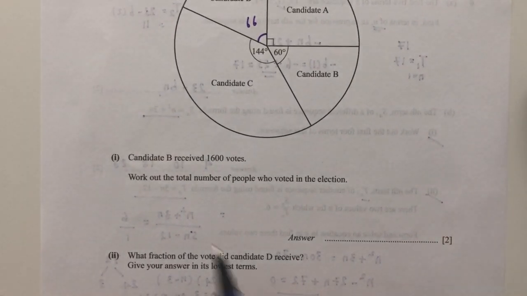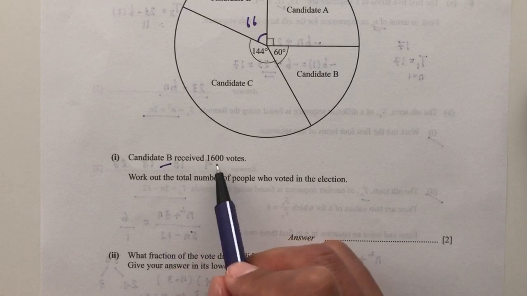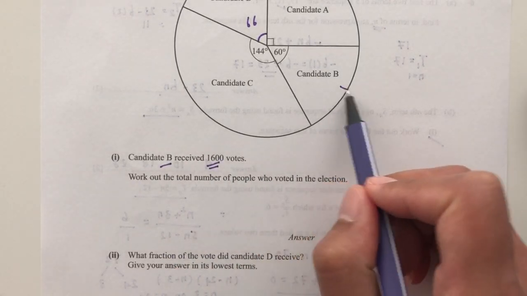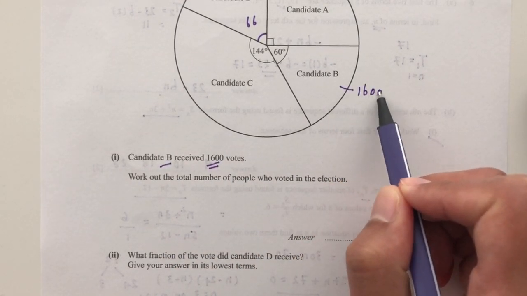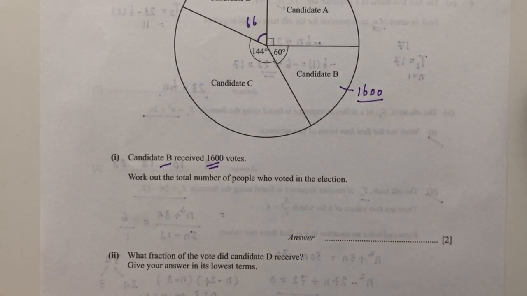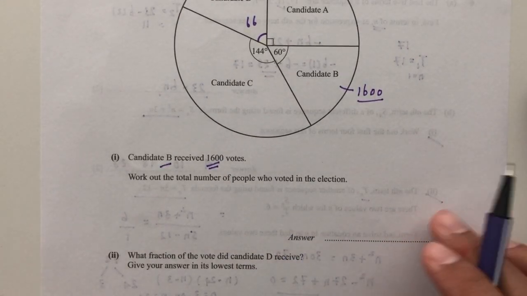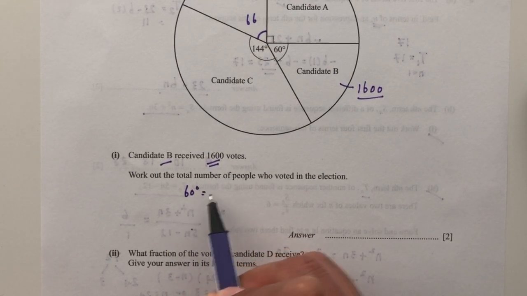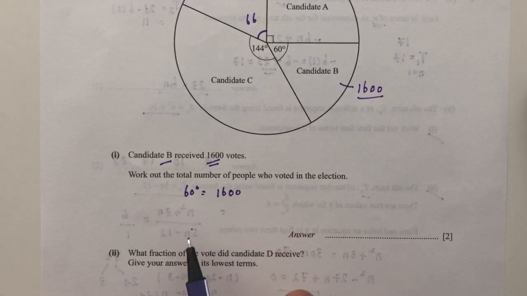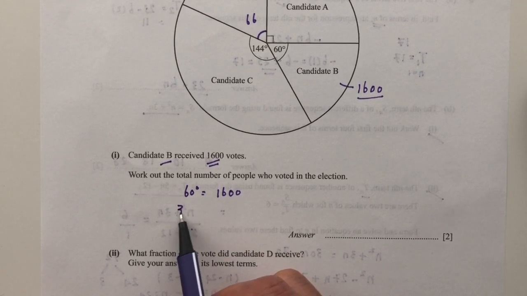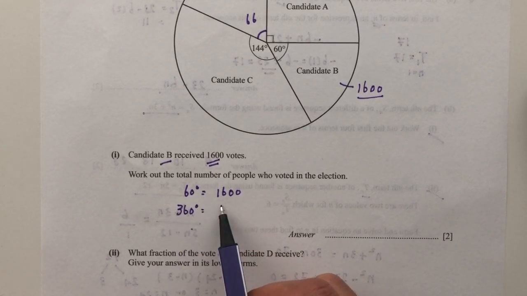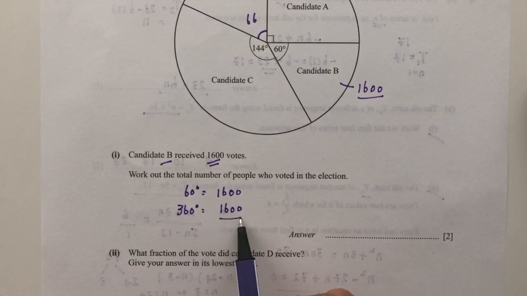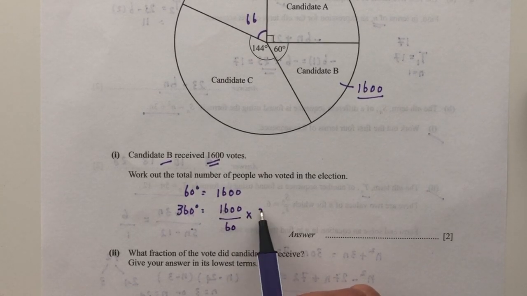So part 1, it says candidate B received this many votes. This is B, 1600 votes. Work out the total number of people who voted. So pretty easy. We know that 60 degrees is equal to 1600. So the total number of people is 360 degrees. That will be 1600 divided by 60 times 360.